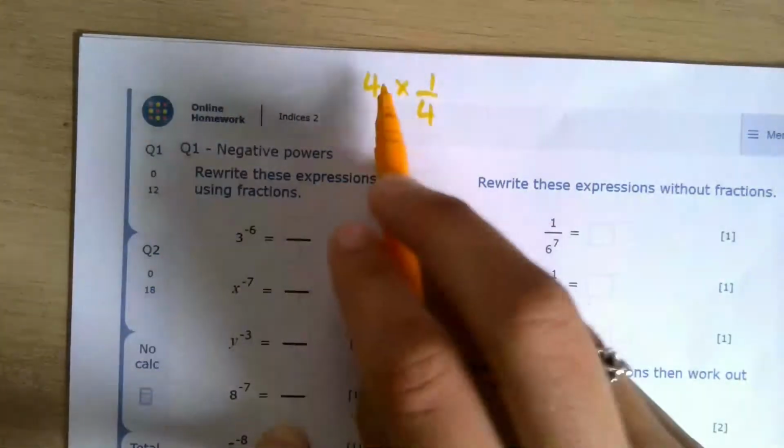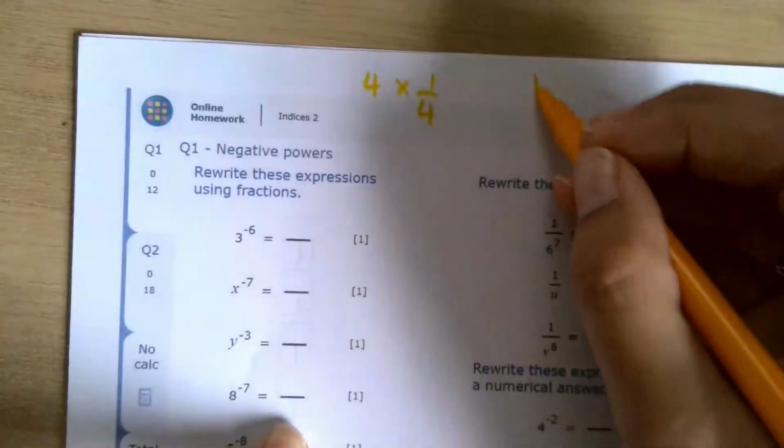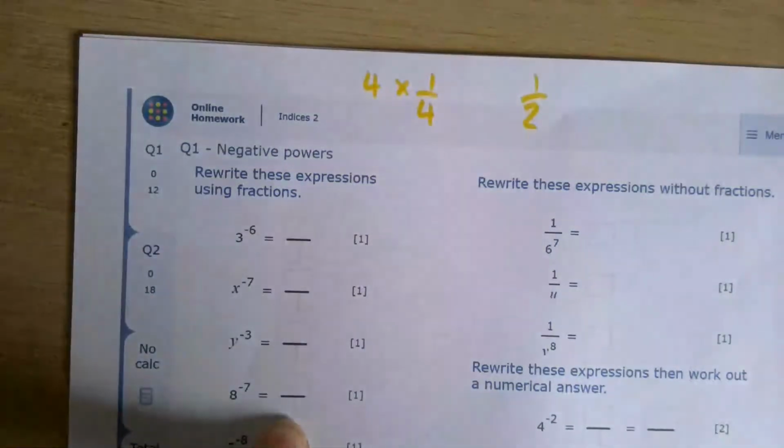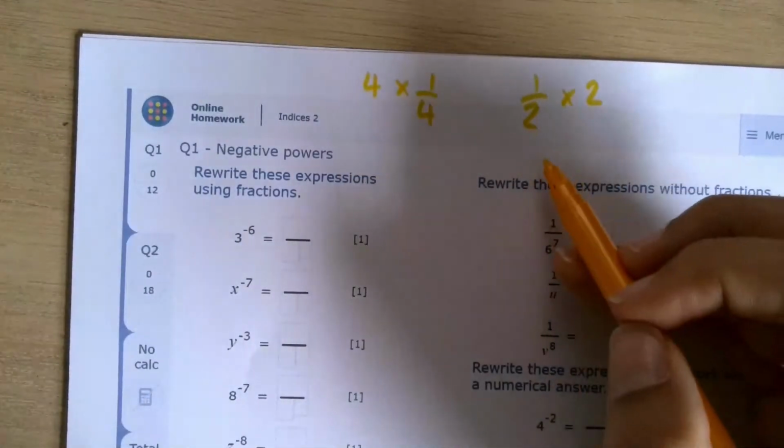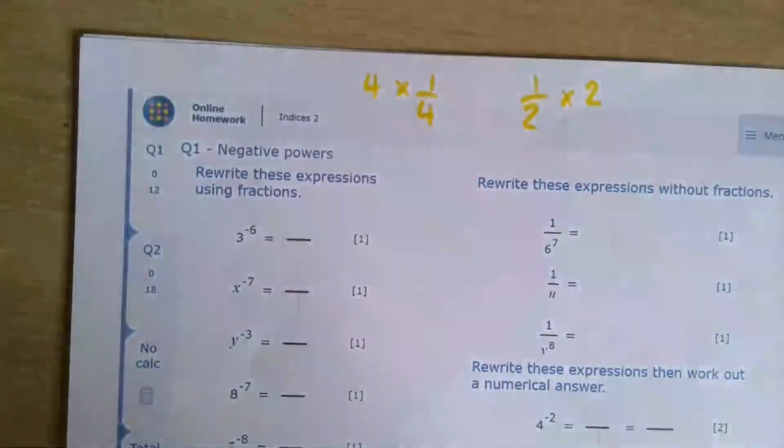If you look, it's 1 over. So I take a half. What do I have to multiply a half by to make 1? I have to multiply it by 2. So the reciprocal is 1 over the number.